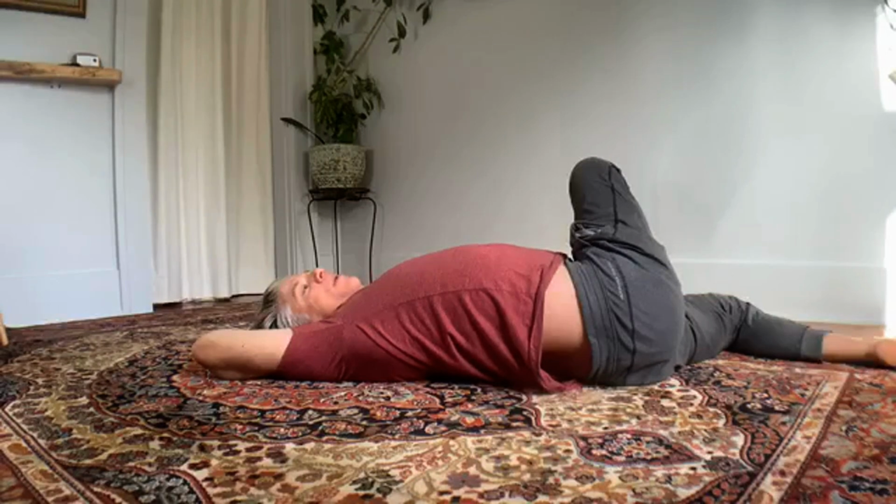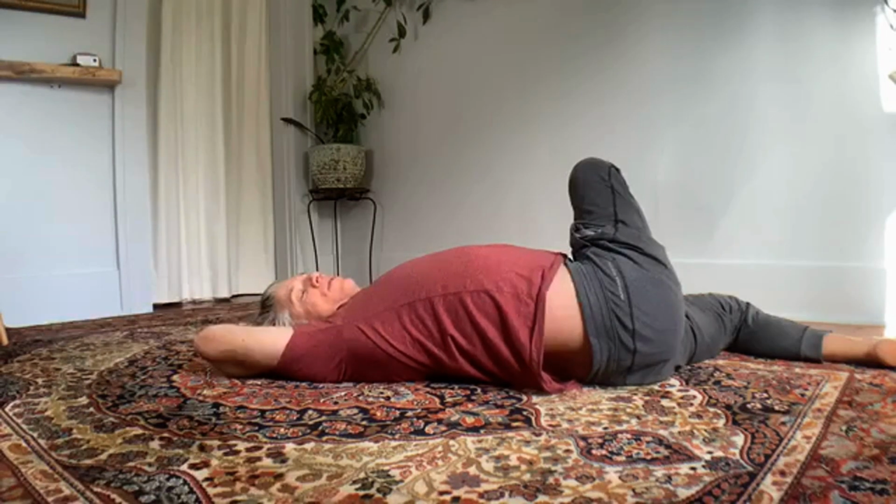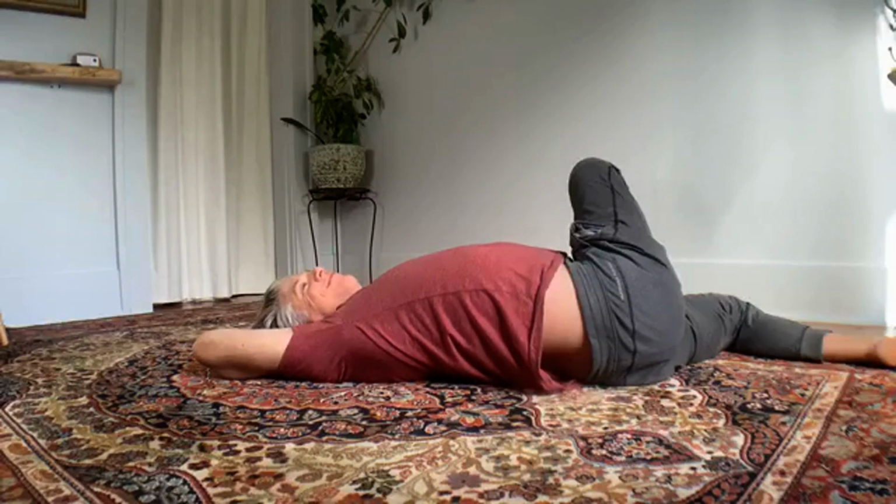Now I'm into my low back, opening the low back a little bit. Because the lat let go, remember the lat's attached to the QL. So when your lat lets go, your low back is going to want to let go too. It's just magical.